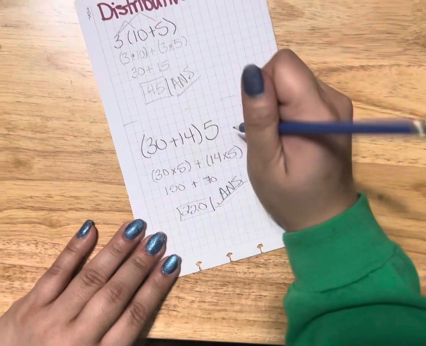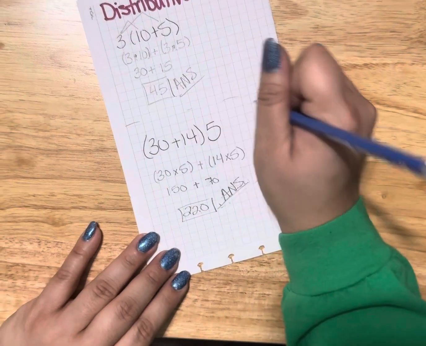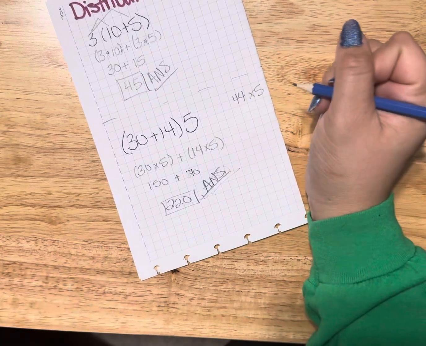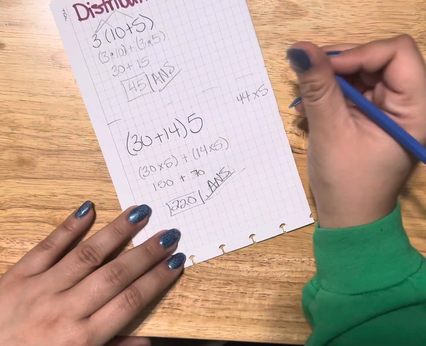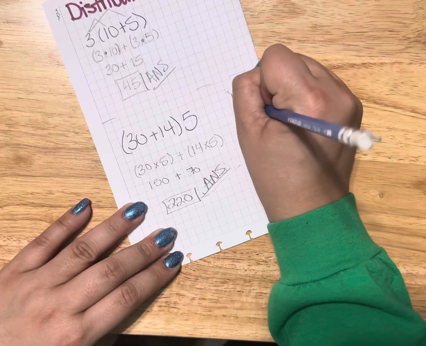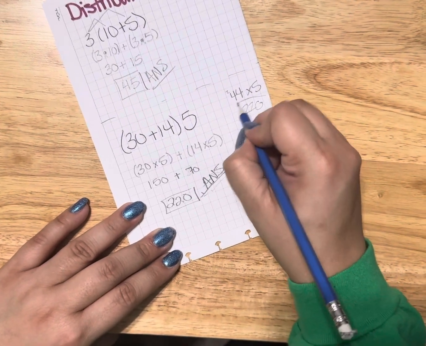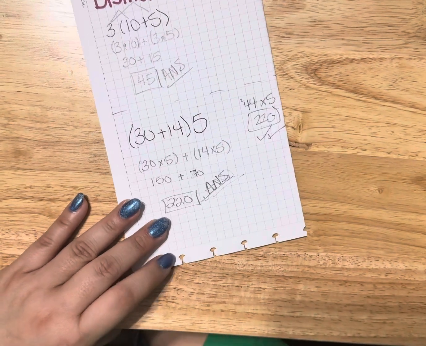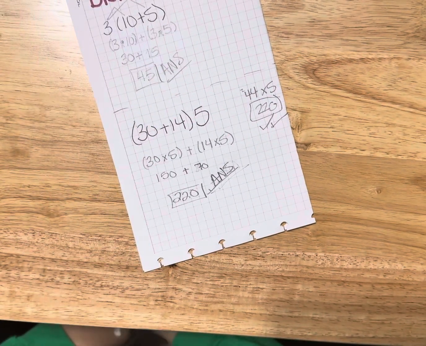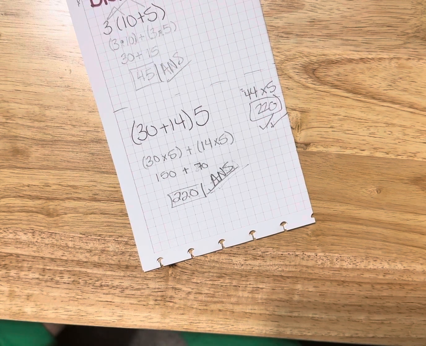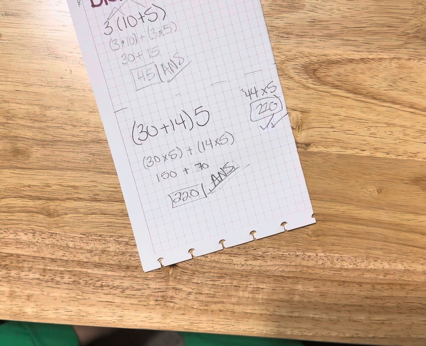And then, in order to get your check, you want to go 44 times 5. Which is 5 times 4 is 20. So 0, carry the 2. That's going to be 22. 220. Then we get the check because we made sure our answer was right and we did the distributive property correctly. So hopefully this makes it a little more understandable how this works.